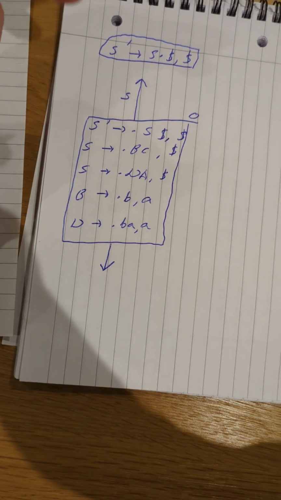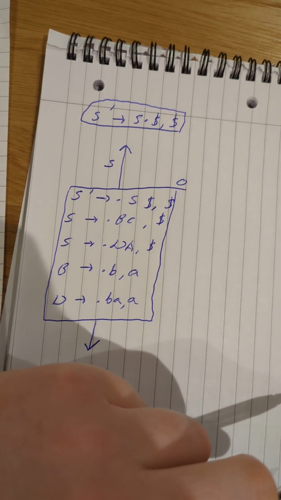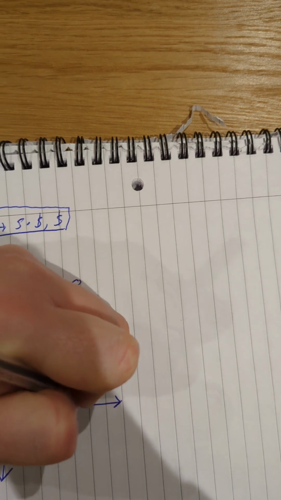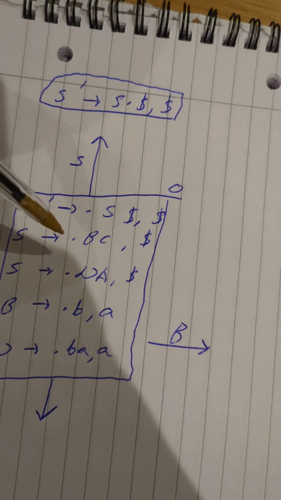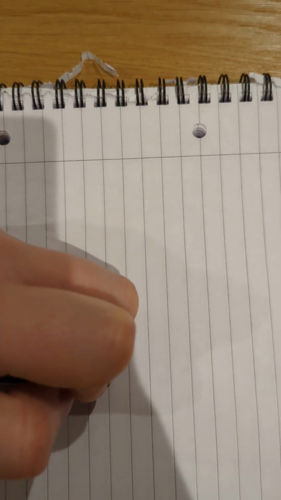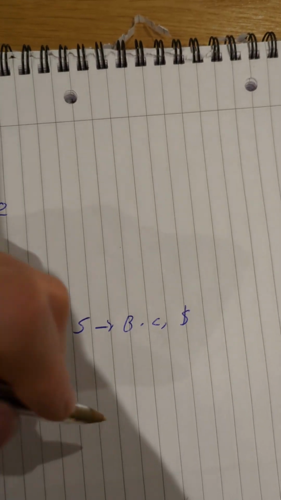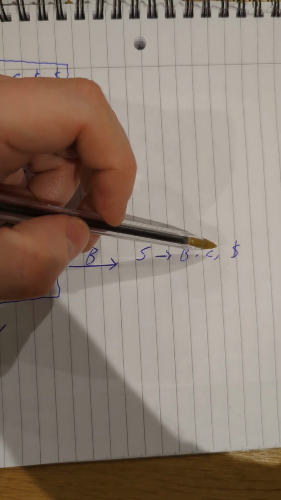Okay, the next one we have to consider is what happens if we get a B. If we get a B, we're looking at this item set here. S goes to dot BC, so we're going to have to consider S goes to B dot C, and then comma dollar, copying over the look ahead symbol. And then we have to consider the expansion, so we're going to have to expand out dot C.